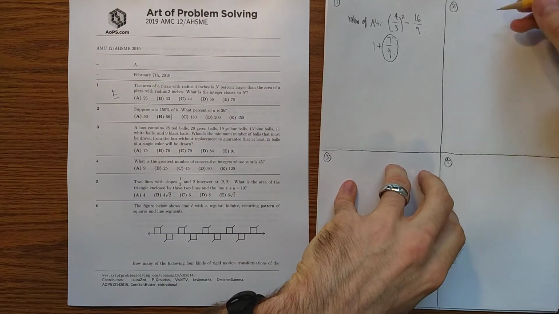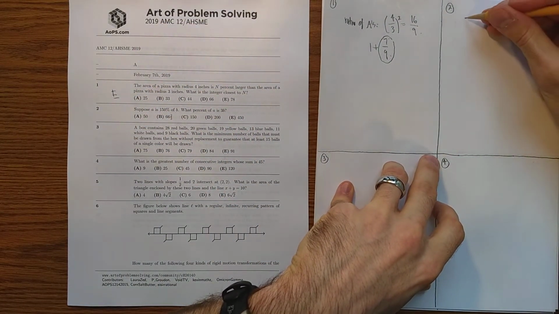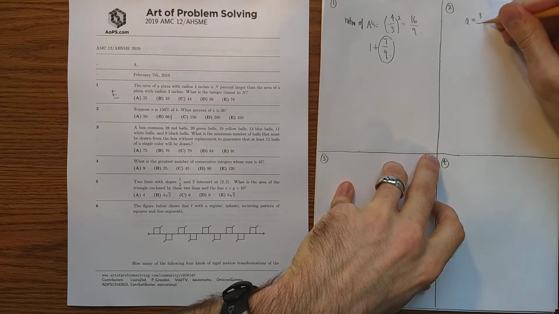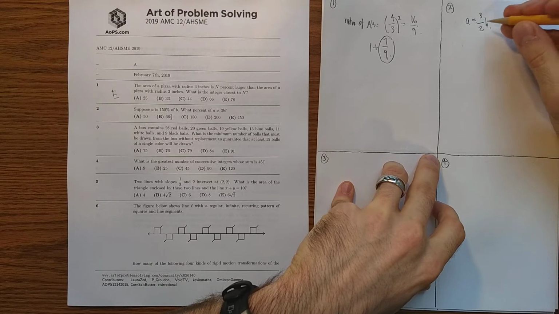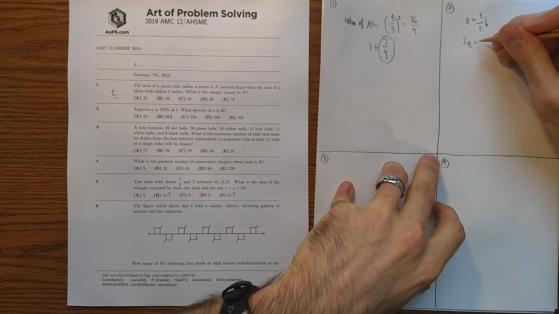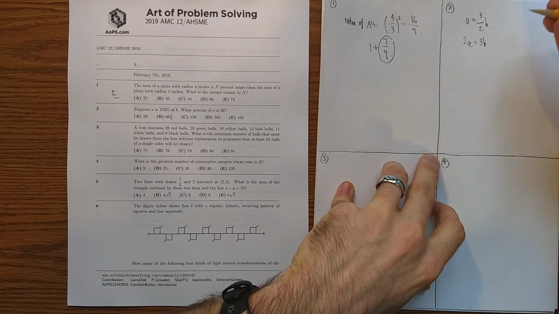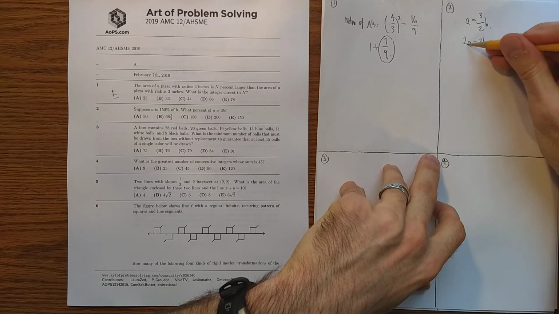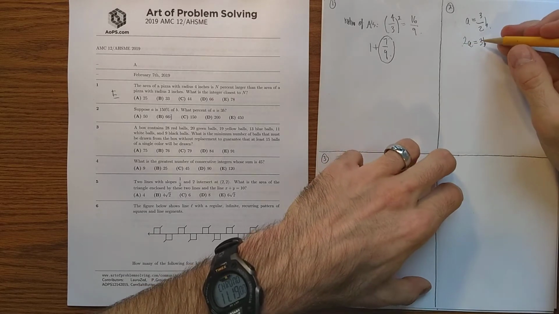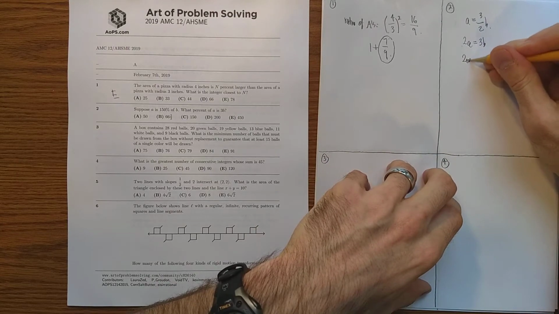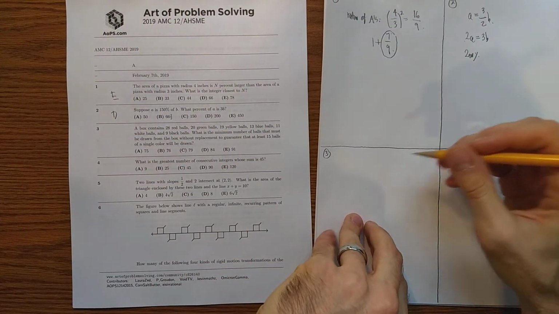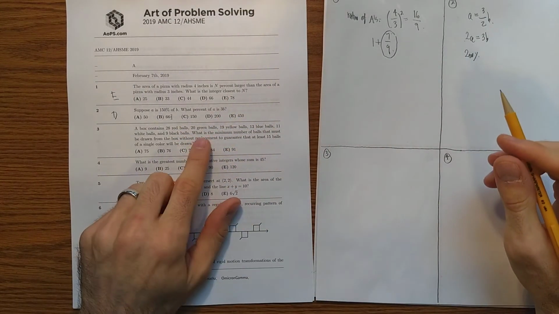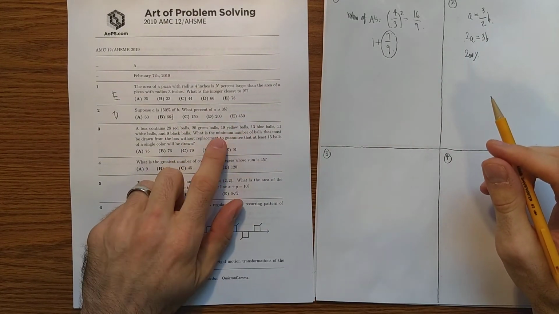All right, 2. Suppose A is 150% of B. So A is 3/2 B. What percent of A is 3B? So that means 2A is equal to 3B. So 3B is 2 times A, which is 200%. D.